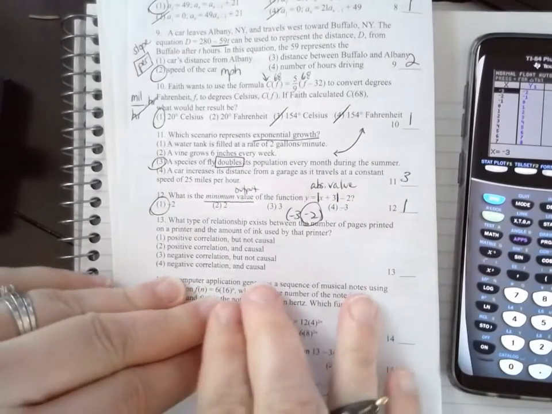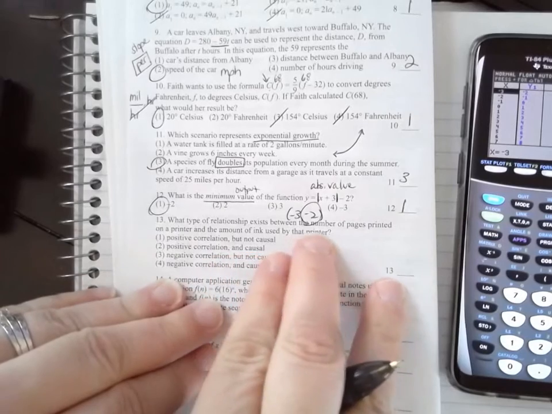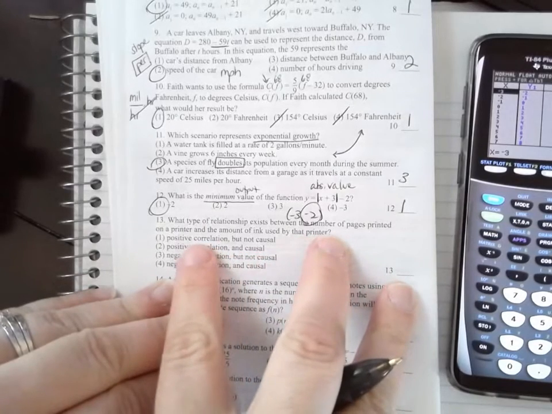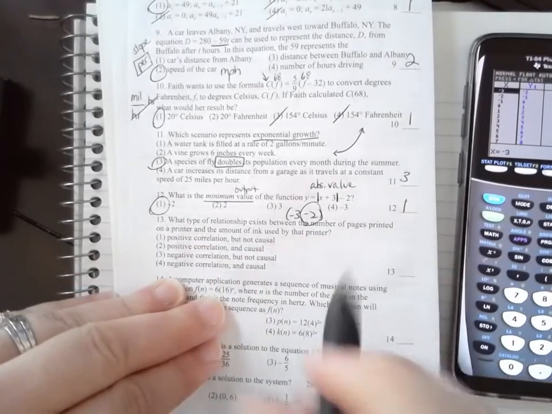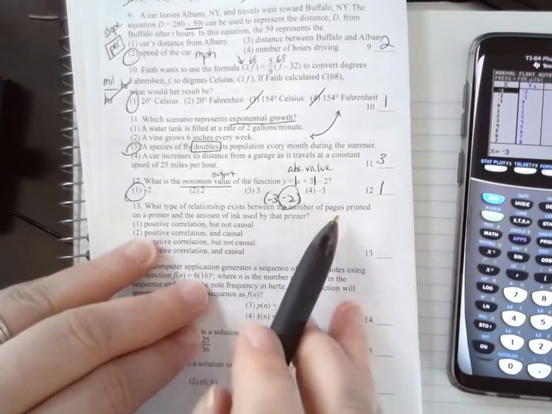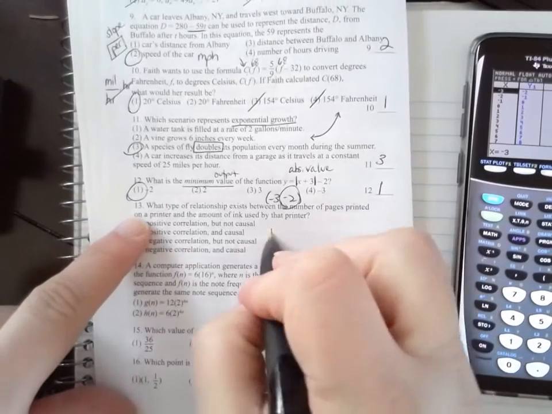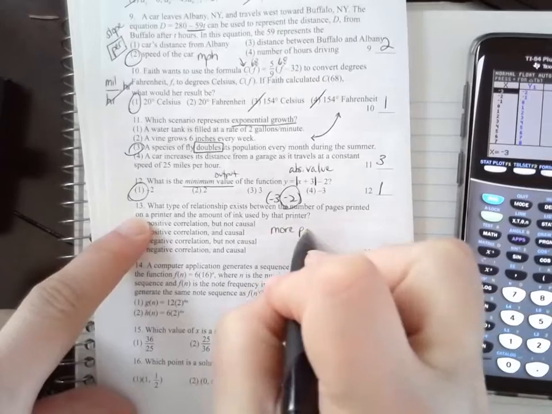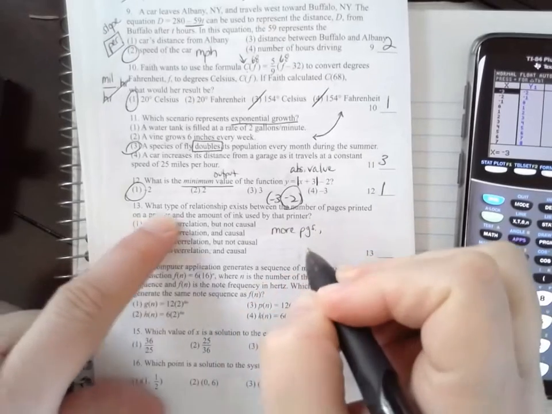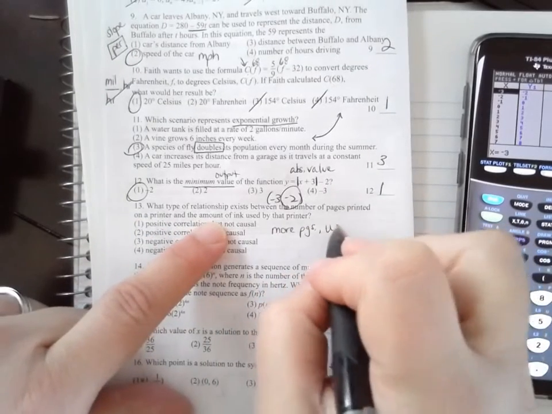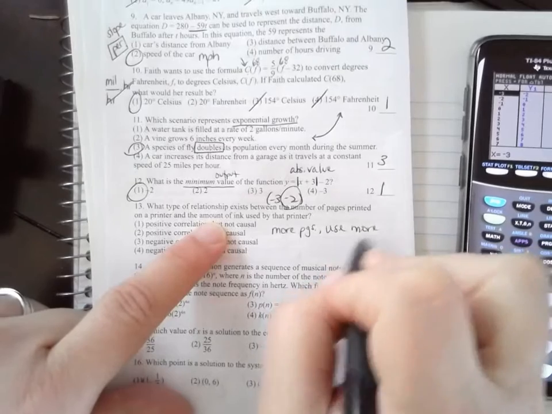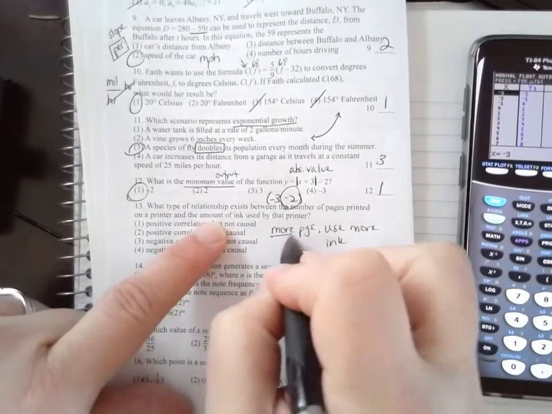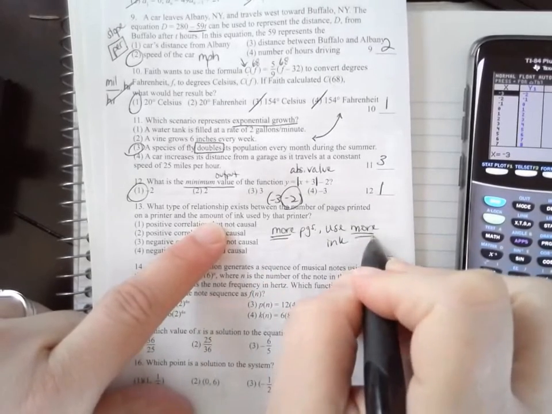Choice 1. What type of relationship exists between the number of pages printed on a printer and the amount of ink used by that printer? Well, let's use this in a sentence. If I print more pages, then I would expect to use more ink. So as one increases, the other one does as well.